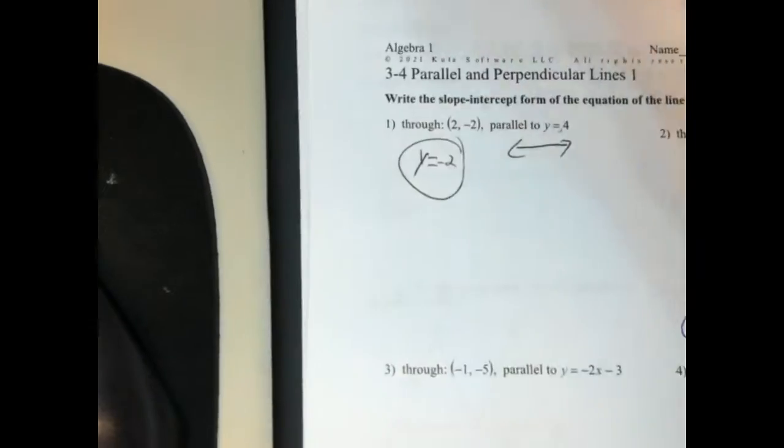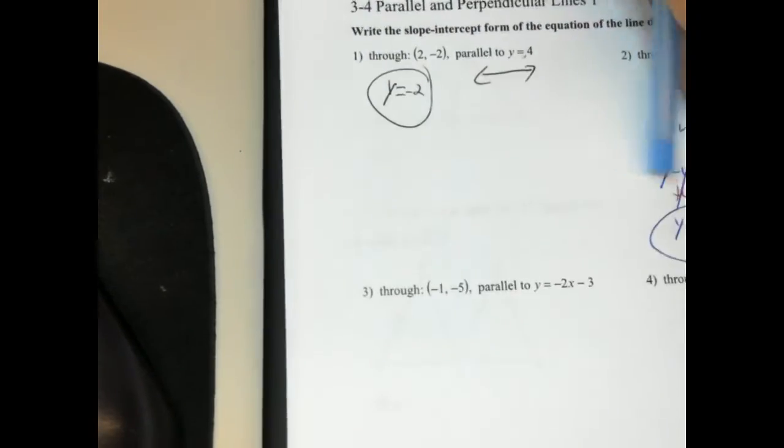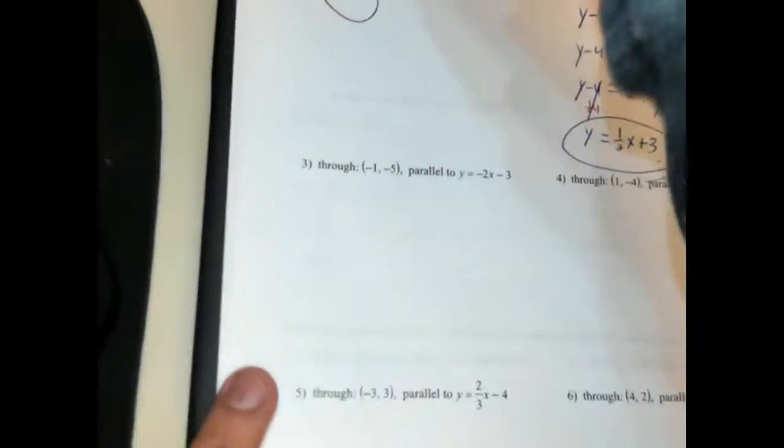Oh, that's weird. Let's see if I can do it this way. Is that going to work? Hold on. There we go.